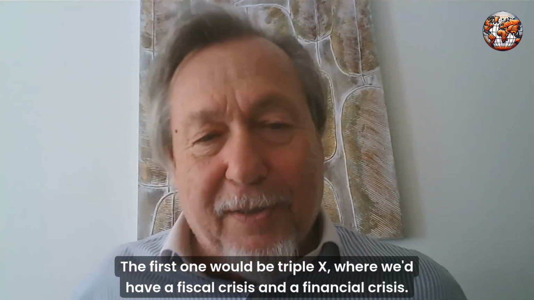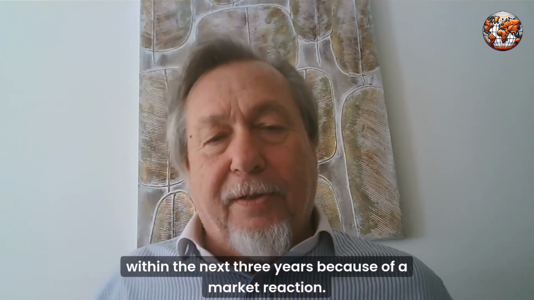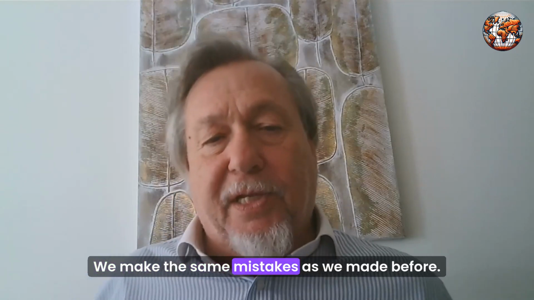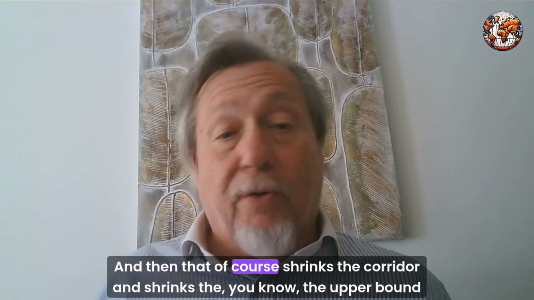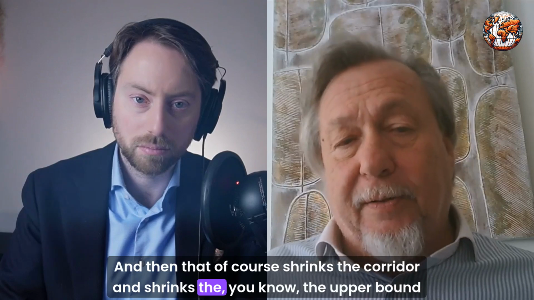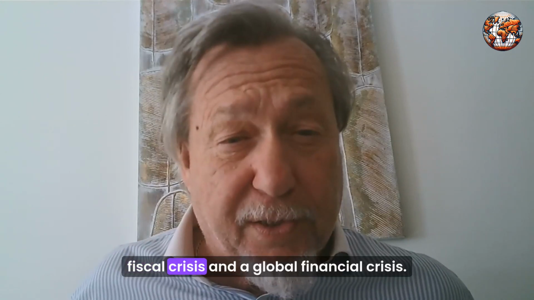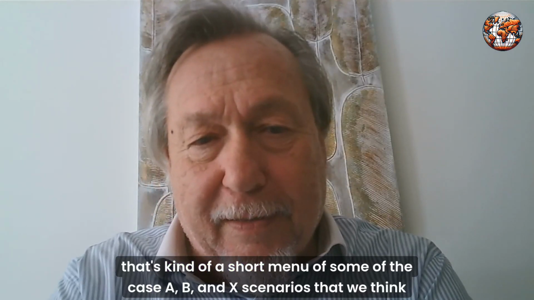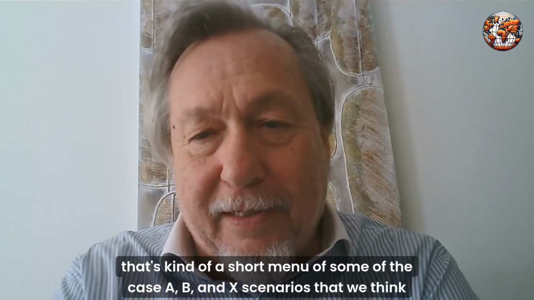The first one would be triple X, where we'd have a fiscal crisis and a financial crisis within the next 3 years because of a market reaction. The second would be global recession, taking us back to the effect of lower bound. We make the same mistakes as we made before. We end up with higher levels of debt and asset prices, and then that, of course, shrinks the corridor and shrinks the upper bound that interest rates can go to without igniting a fiscal crisis and a global financial crisis. So that's kind of a short menu of some of the case A, B, and X scenarios that we think about.